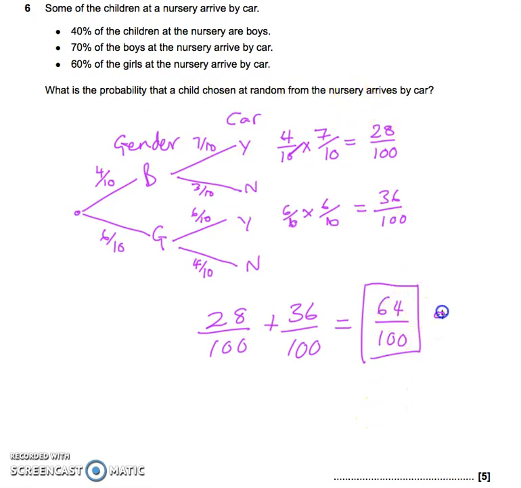Now, you could have any equivalent fraction to that. You could give 64% as your answer, or you could give 0.64 as your answer. The question involved percentages, so I'm going to give my answer as 64%.